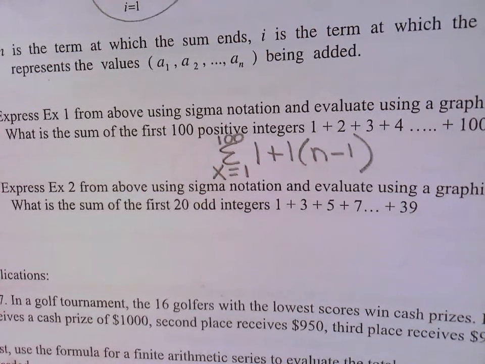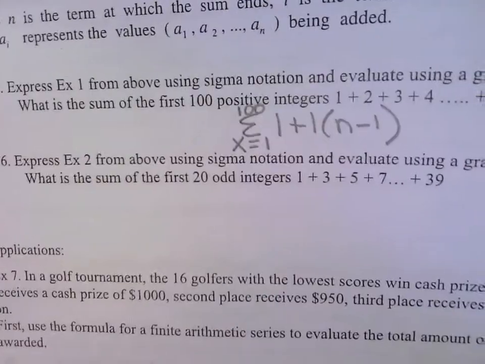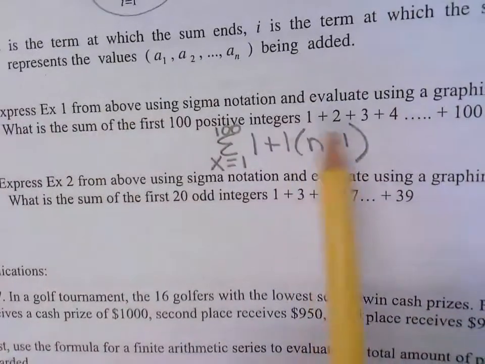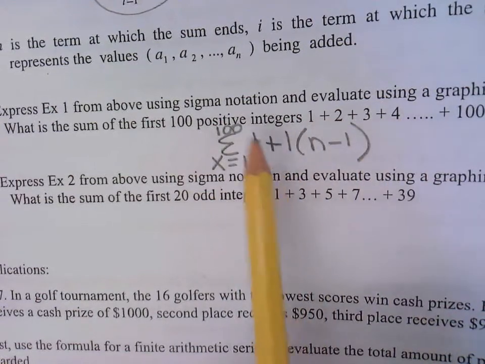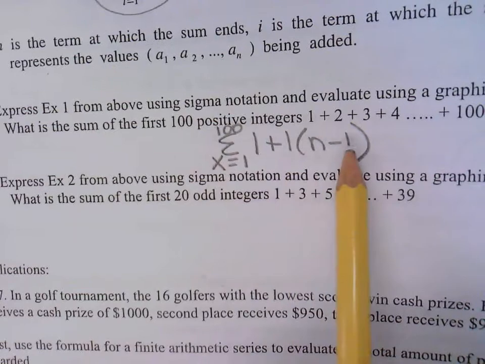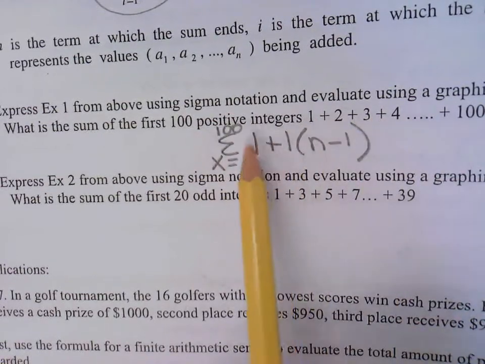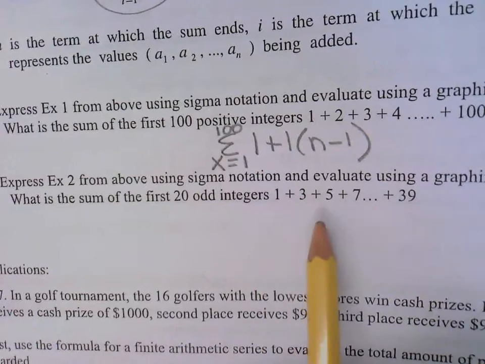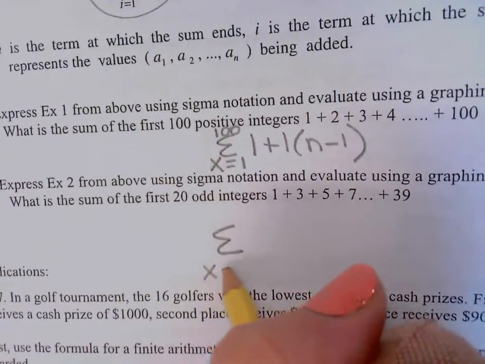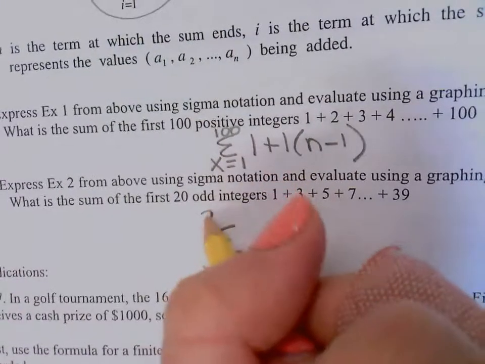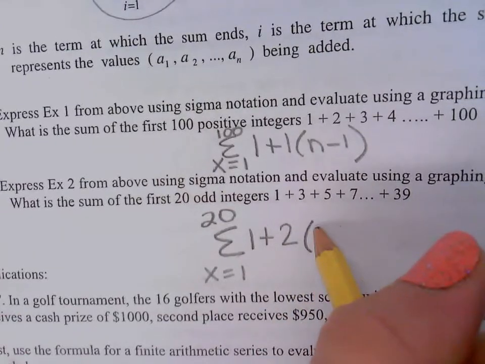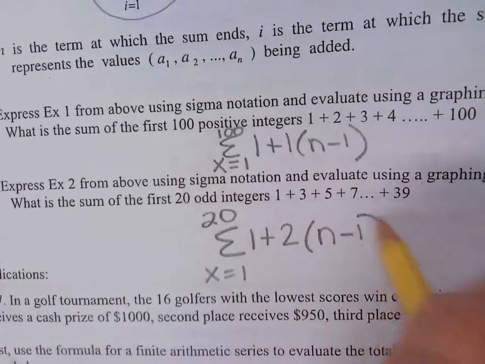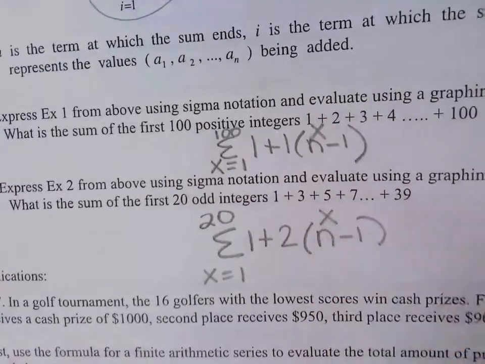Okay. We're on 508, learning about some arithmetic. That was my starting value, and then my common difference was 1, right? So you could have also written it as just n, because n is 1, n is 2, n is 3. So shortcut, this could have just been n. On this one, though, I don't think you should do the shortcut. This one, x goes from 1 up to, there are 20 odd integers, so I'm doing 20 terms. 1 plus 2 times n minus 1. But n is really x on your calculator, so it's just the variable key.